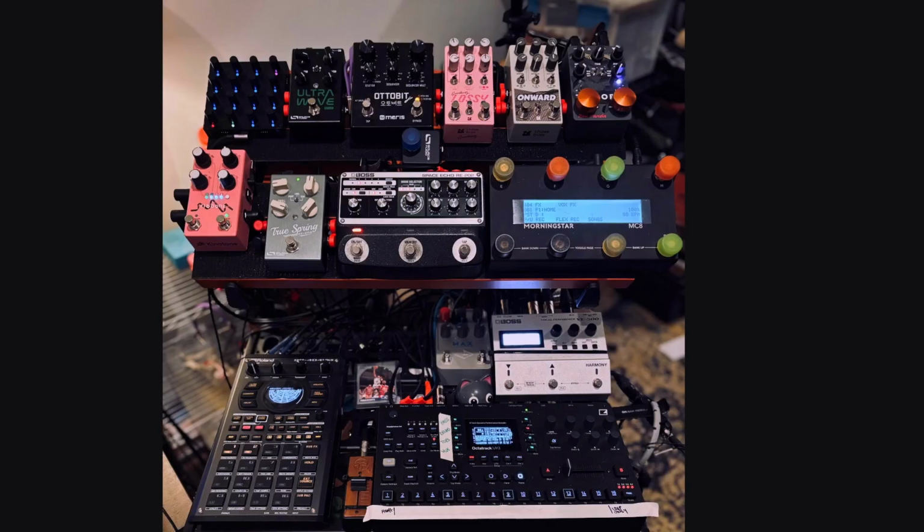The 404 is a looper. The Tensor is a looper. The Onward is technically a sampler as well, especially in freeze mode. In glitch mode, they can run by themselves once you've sent it. It latches on to a bit of audio. So I have quite a few loopers in the pedal setup.